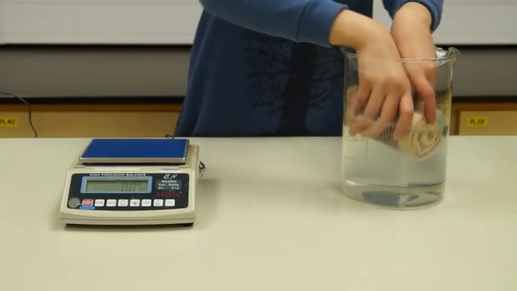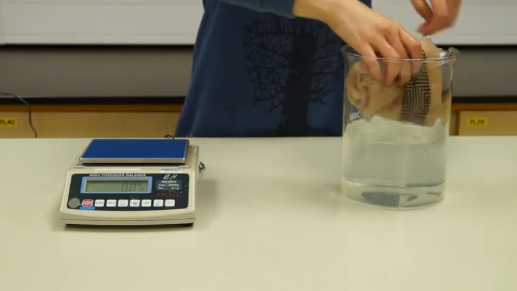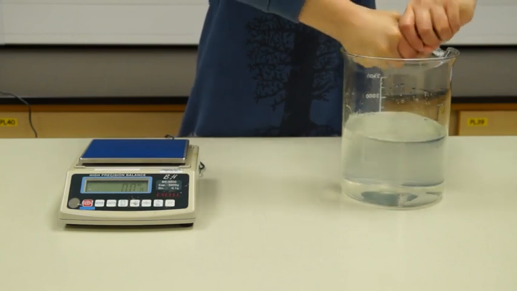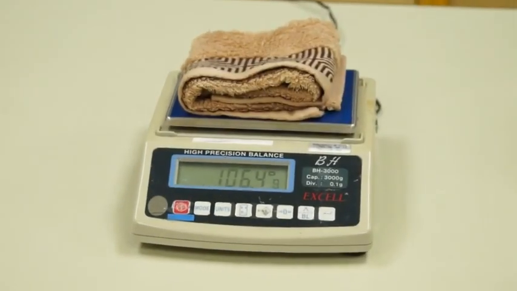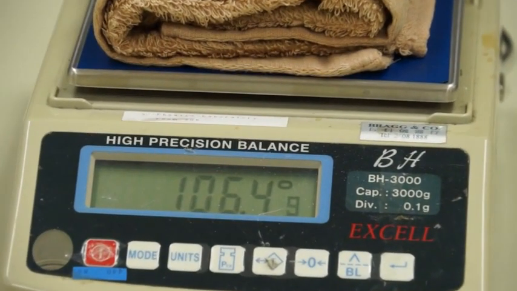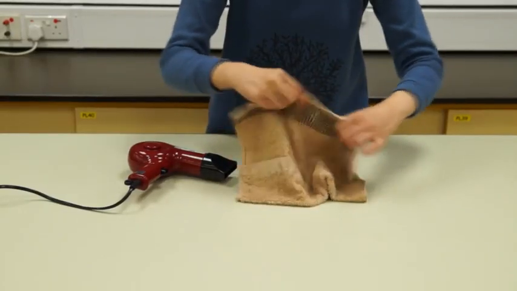Firstly, wet a cloth. Then measure the mass of this wet cloth. Record the mass. Unfold the wet cloth.